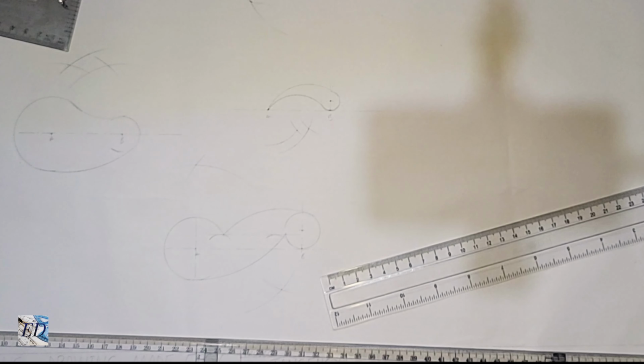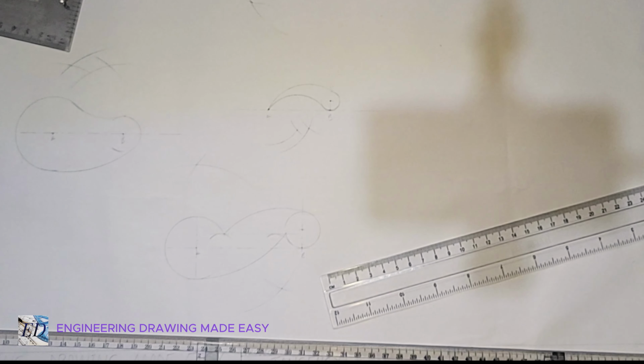Yeah, so that is it. This is how you work on this tangency problem.